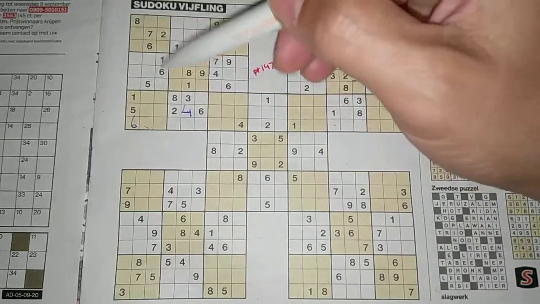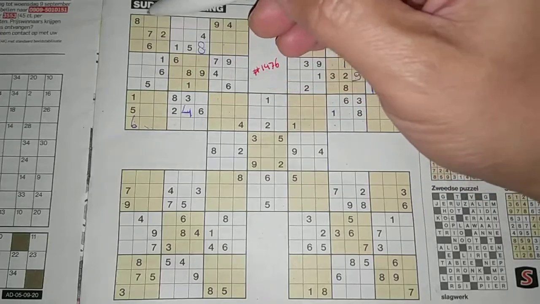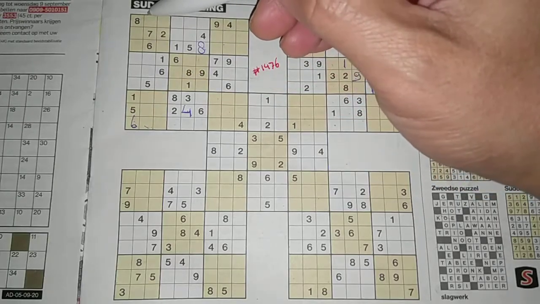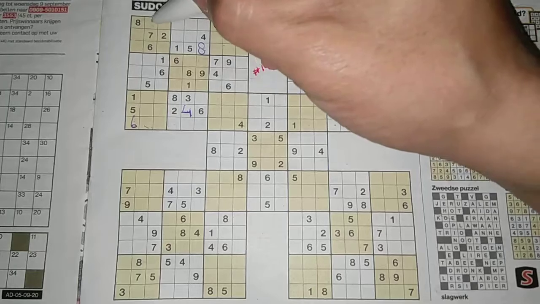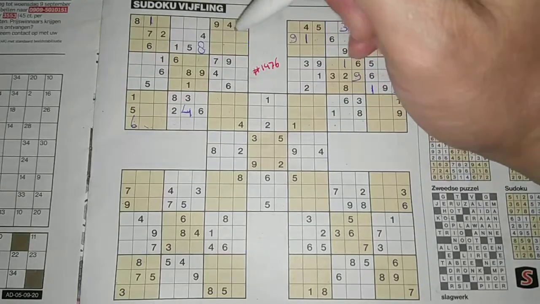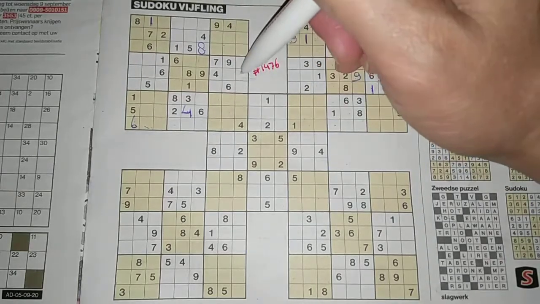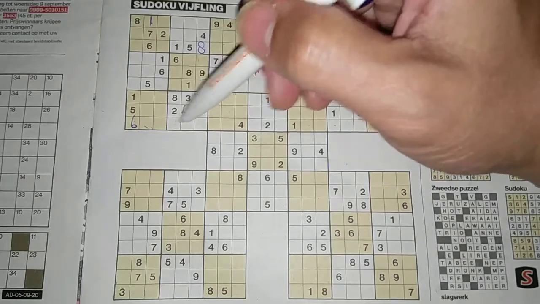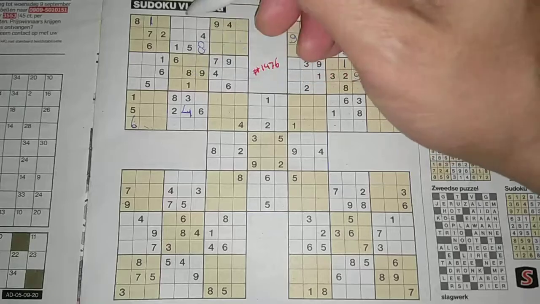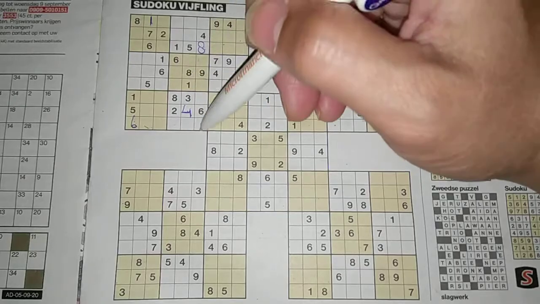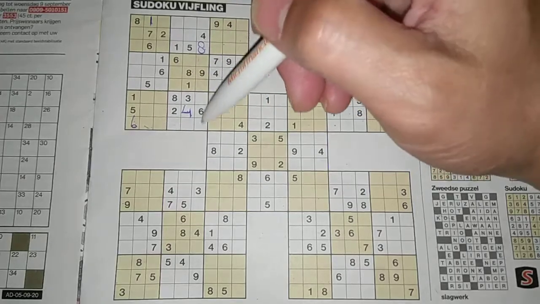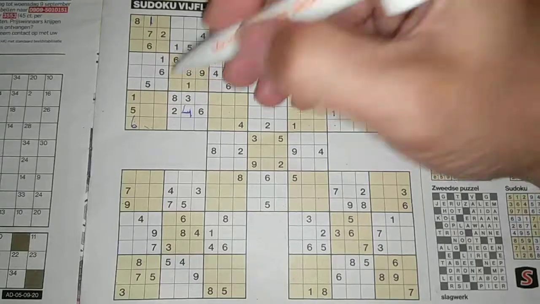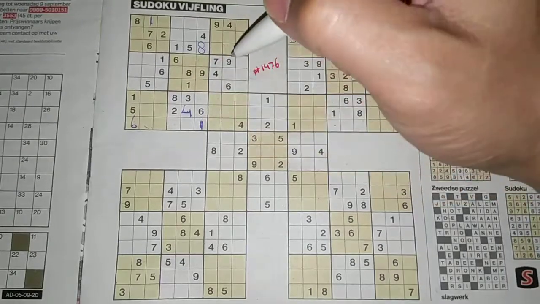1 in this column, 1 in the third column. So the column next, column between. The only place for a 1 should be there. 1 in this column, 1 in the middle column. So in the column next, the only 2 places for the 1 are here or there. We see here 1, no 1 there. 1 should be here.